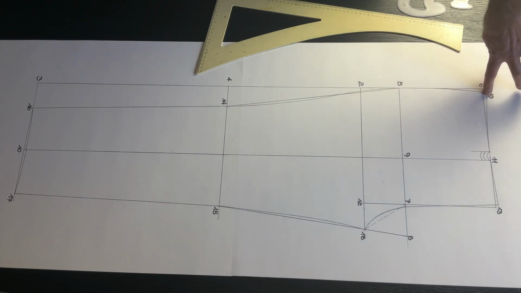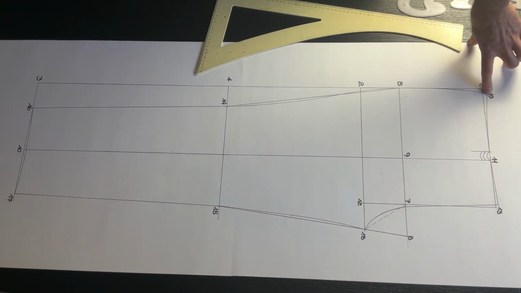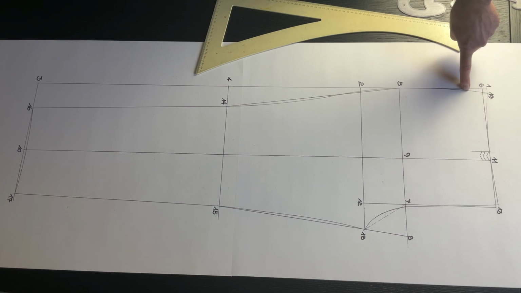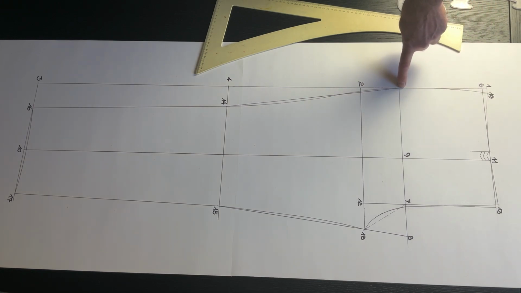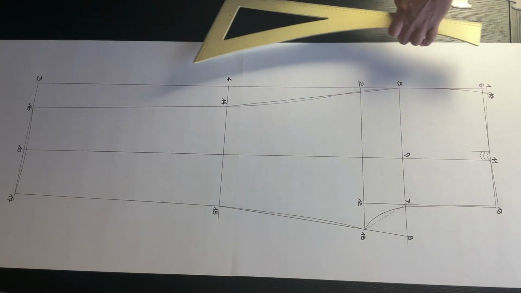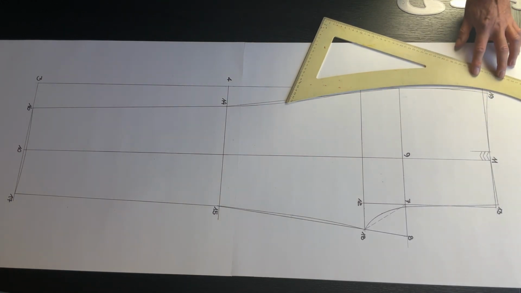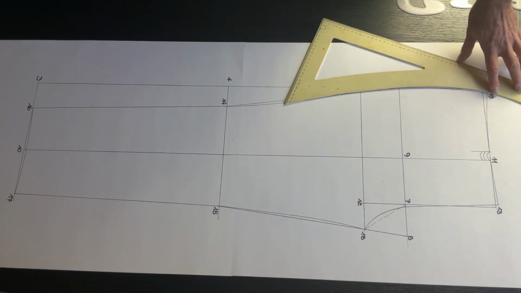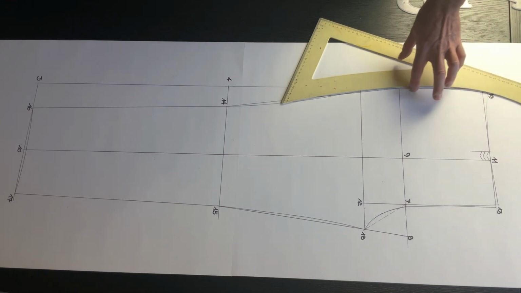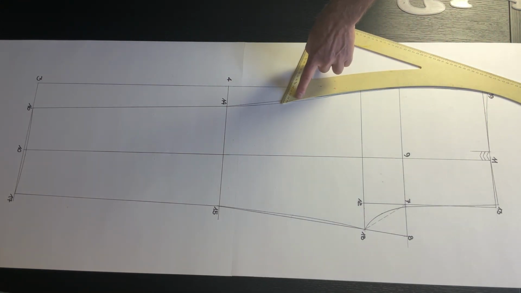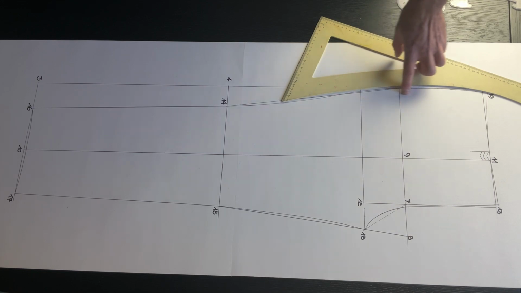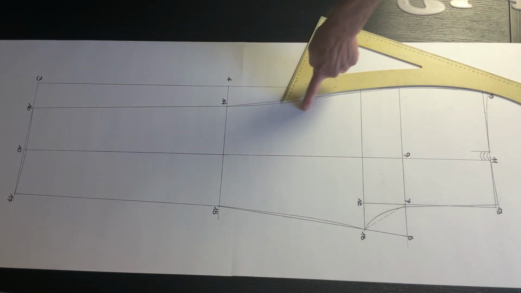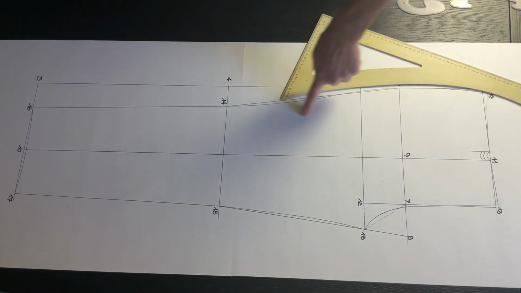As shown here. Draw a suiting hip curve from 19 to 5 with the curved ruler. And continue to make a nice even curve that fits the curve down here.